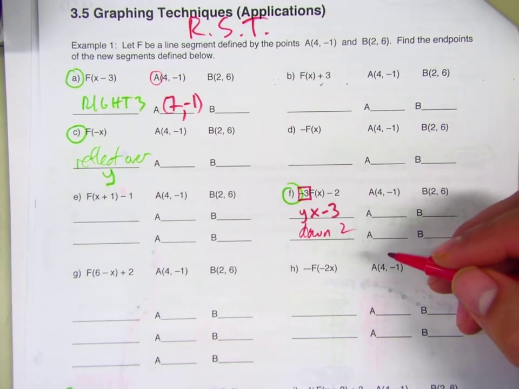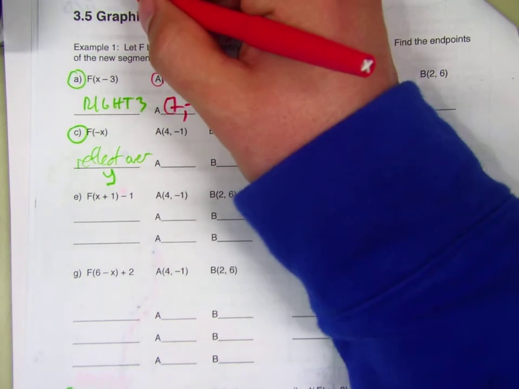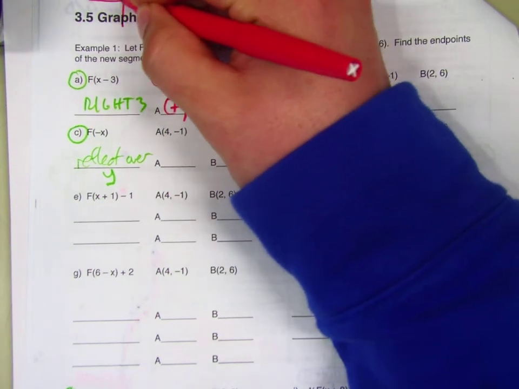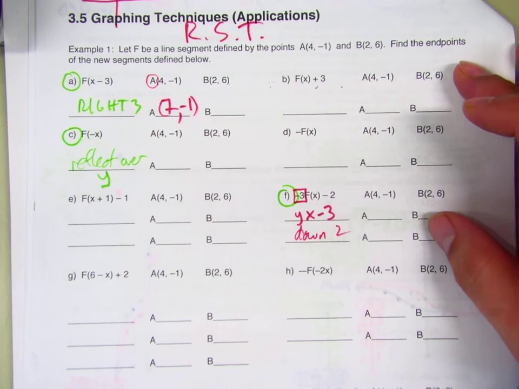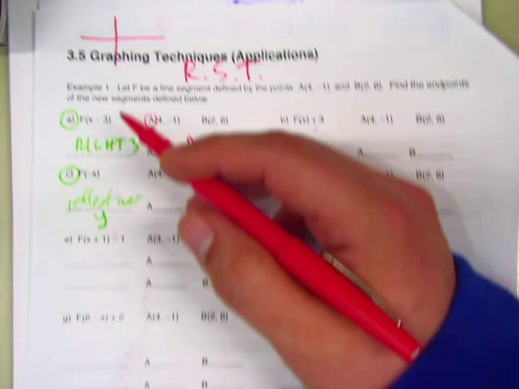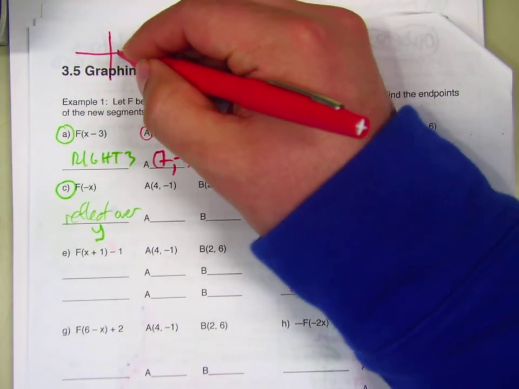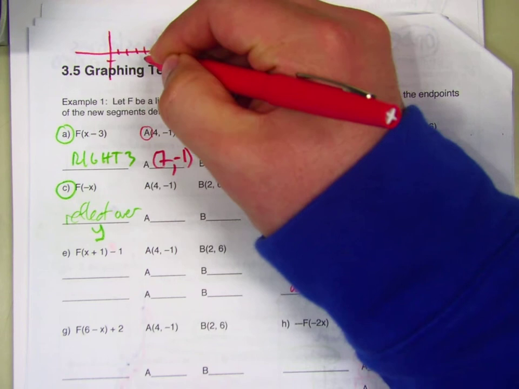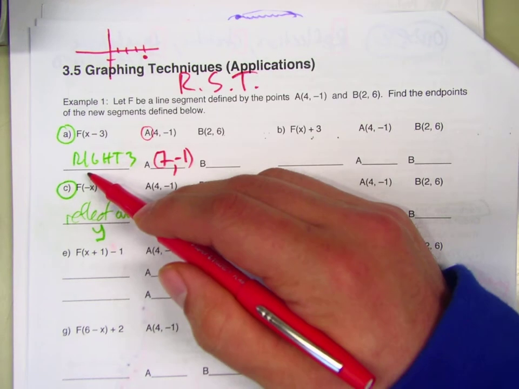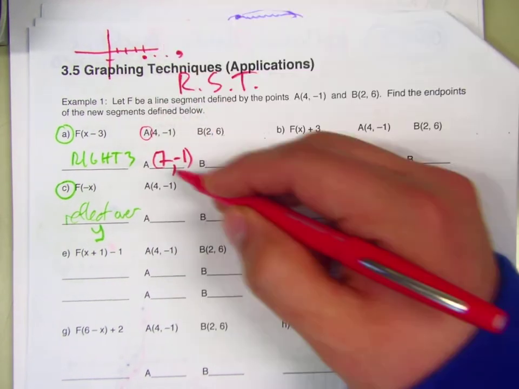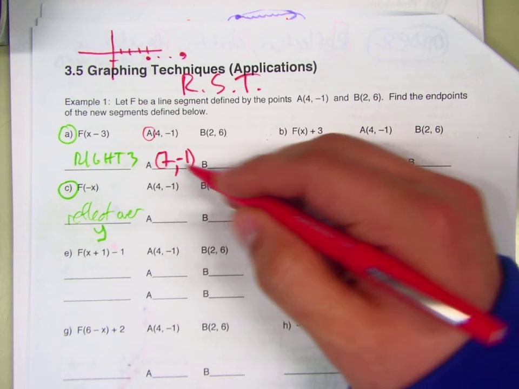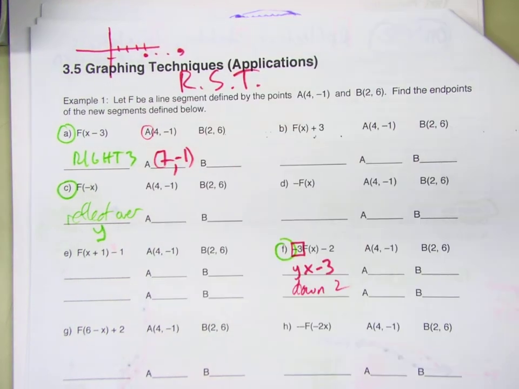Think of it like, and if it helps you guys, there's nothing wrong with drawing a picture. I made like 3 mistakes in the other class because I wasn't drawing pictures, okay? If you draw a picture and you actually write, 1, 2, 3, 4, negative 1, and then you say, okay, I'm moving right 3, okay, 1, 2, 3. Now you can see what the coordinates are going to be, and it's a little easier. Does that make sense? Okay?